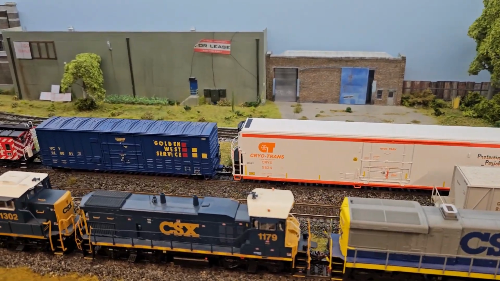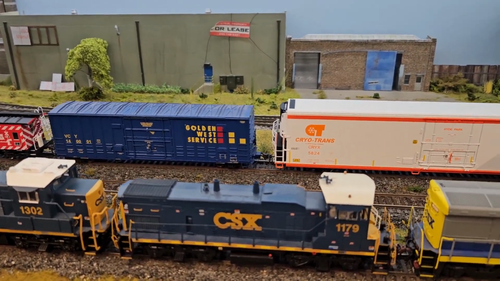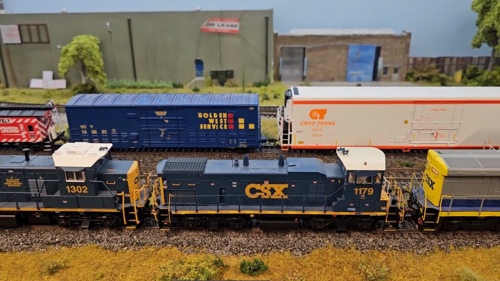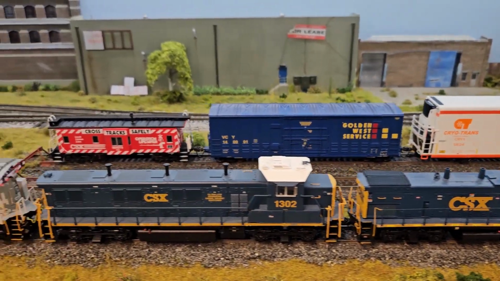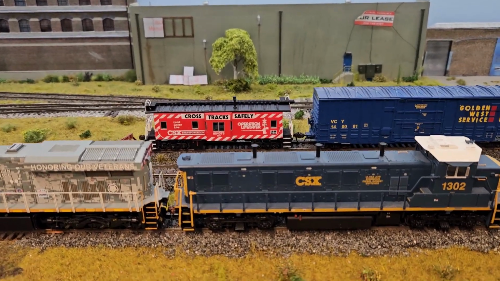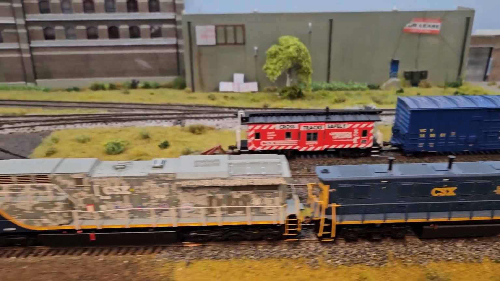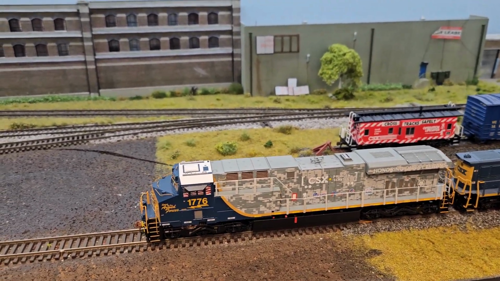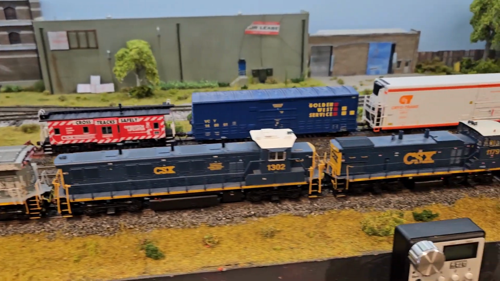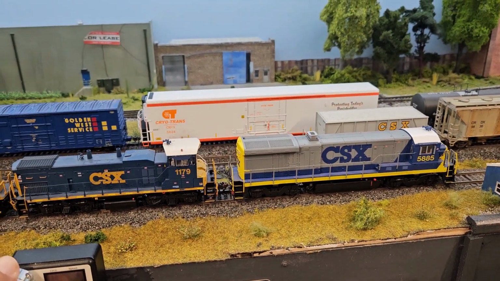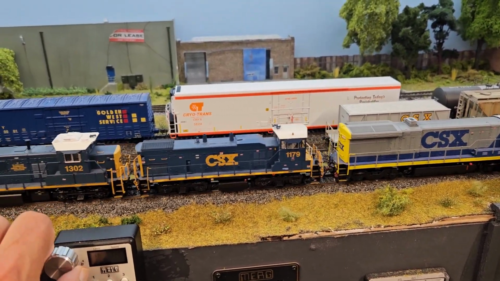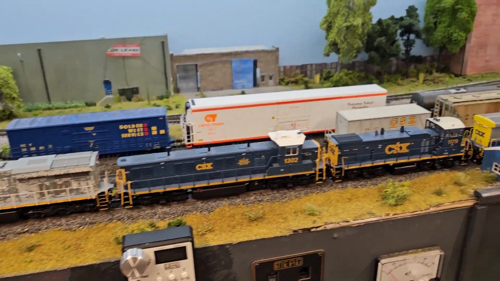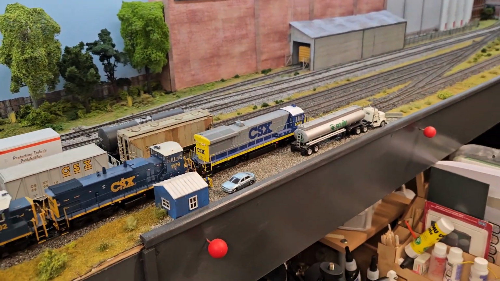If I go back, the 1179 has now been programmed as a mid loco running backwards. 1302 is a mid loco running forwards, and 1776 has been set up as a rear loco running backwards. So now let's see what will happen when we put the throttles up. We can now see that they're off and moving as a 4 loco consist.